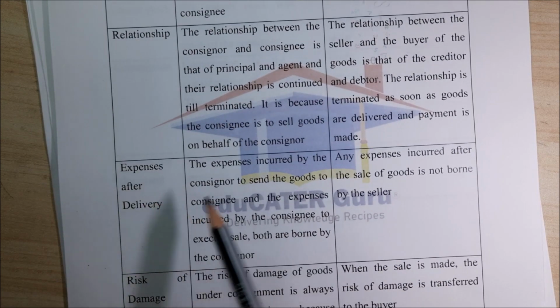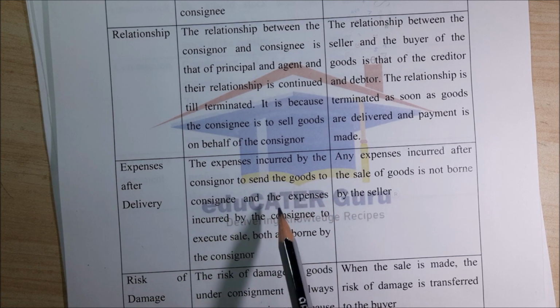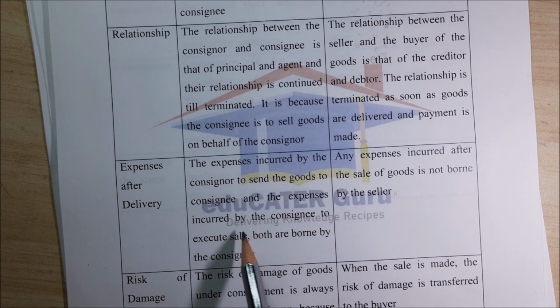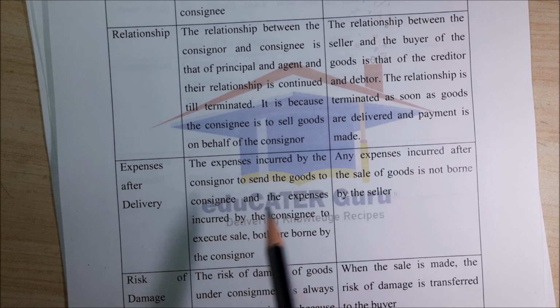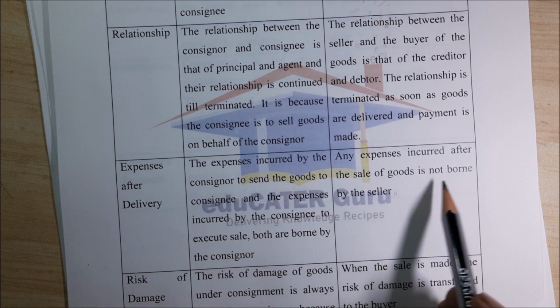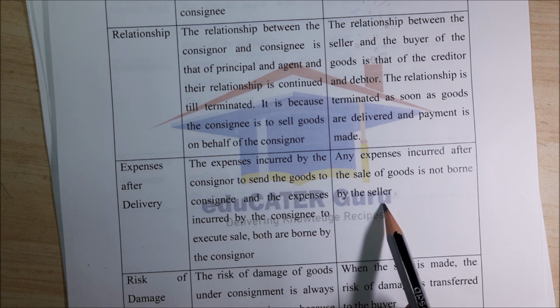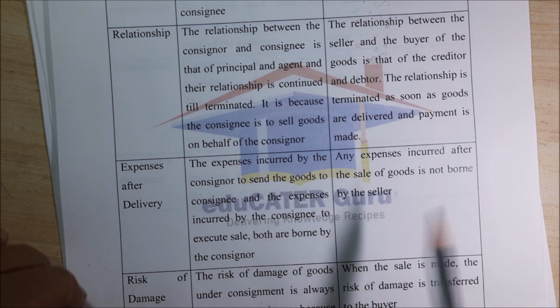Expenses after delivery. The expenses incurred by the consignor to send the goods to the consignee and the expenses incurred by the consignee to execute the sale, both are borne by the consignor. You can easily say that both expenses are borne by the consignor. Any expenses incurred after the sale of goods are not borne by the seller. He is not going to take any responsibility. It is the question of what actually the buyer.